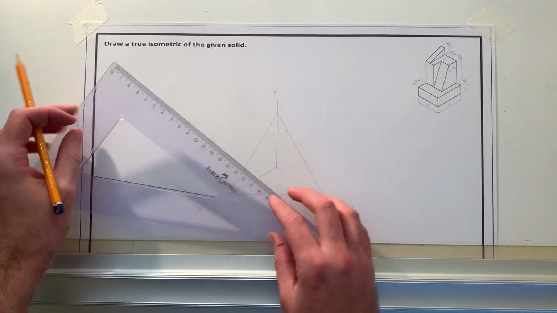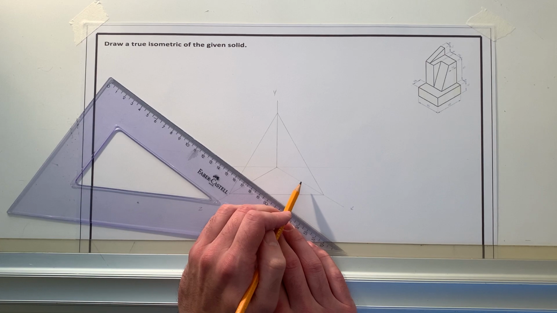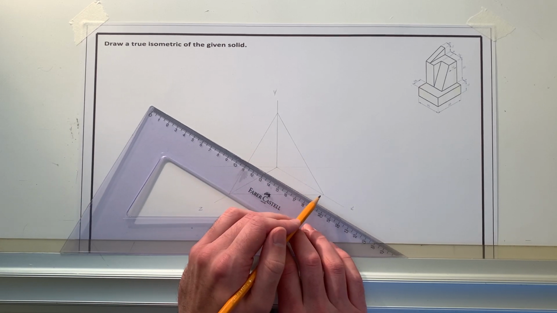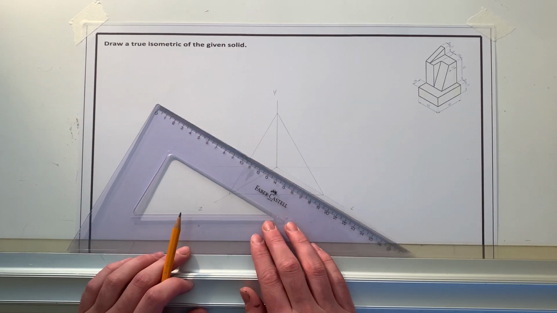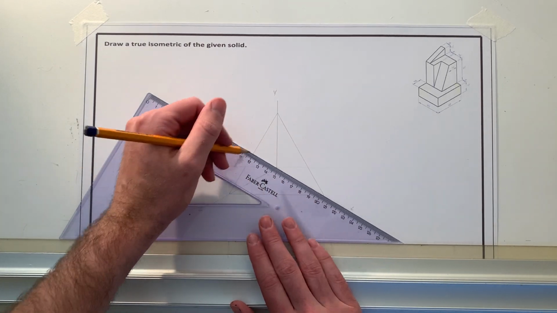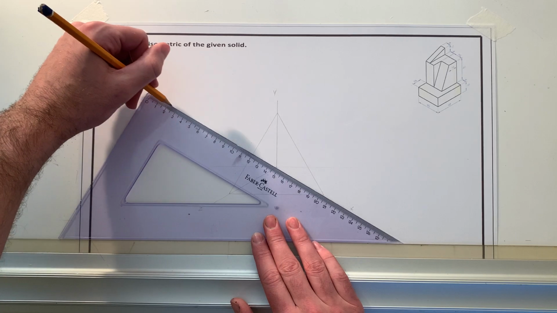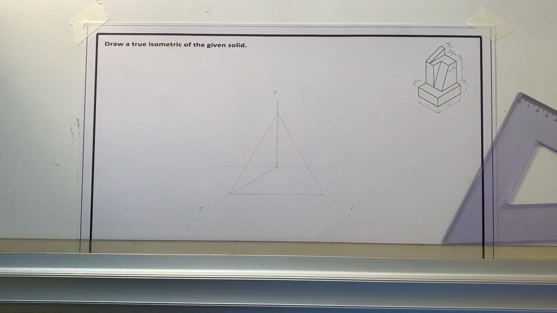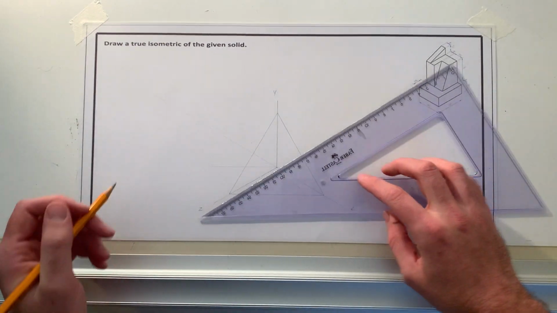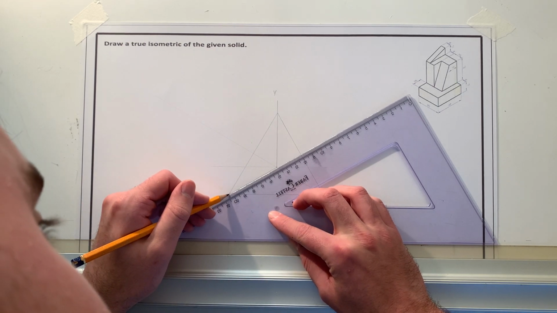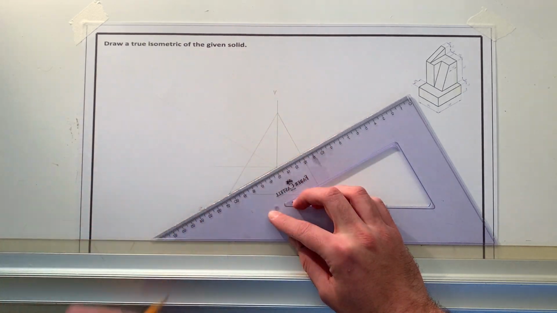Now what I can also do is, keeping the line straight, I extend each of my axes out the opposite direction. So for instance here, my x-axis, I'm going to continue it back out this direction like so. I don't know where it stops yet, I'll just bring it a bit out. Same with the other ones. Like so.